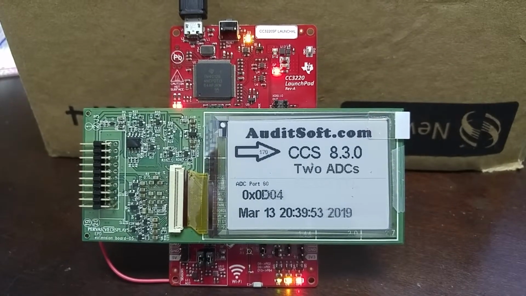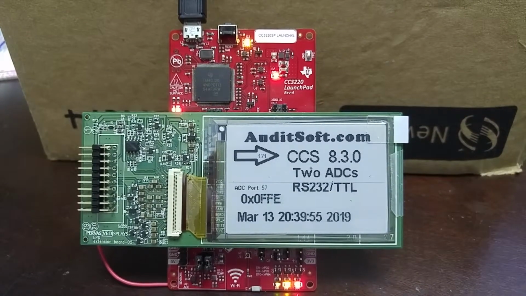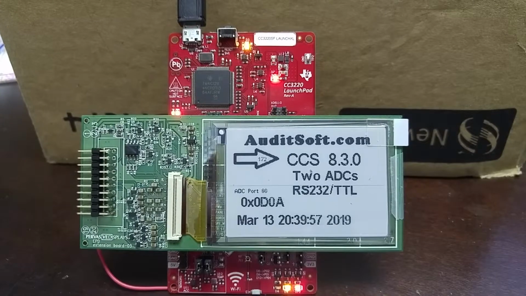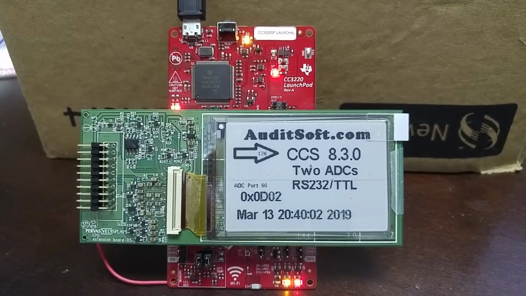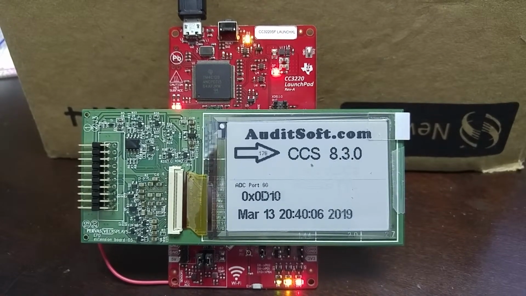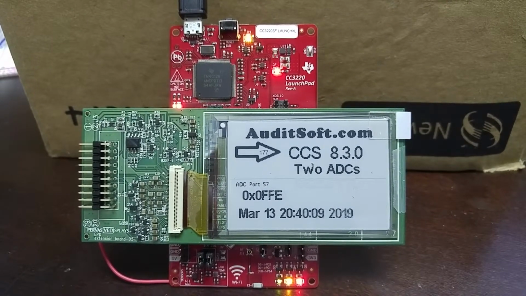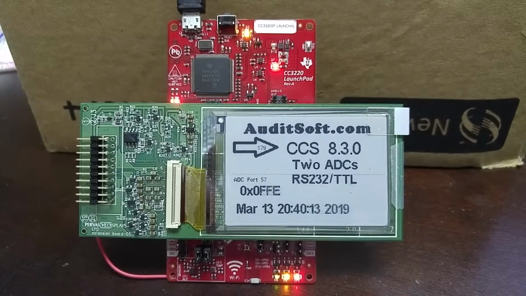When it powers up, I have it going out and getting the time off the internet, and then it updates the display internally with the time. It also is reading 2 EPD ports and cycling through them and displaying the hexadecimal values of that.